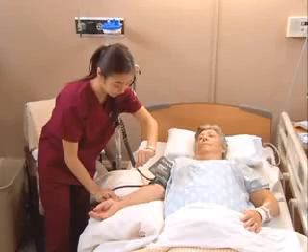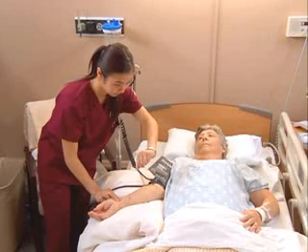Respiratory rate is determined by counting the patient's breaths per minute. It's always best to do this right after taking the patient's pulse. That way you can transition into counting breaths so that the patient is unaware and won't change their breathing pattern. While checking the respiratory rate, note the rhythm and the depth of the patient's breathing as well.